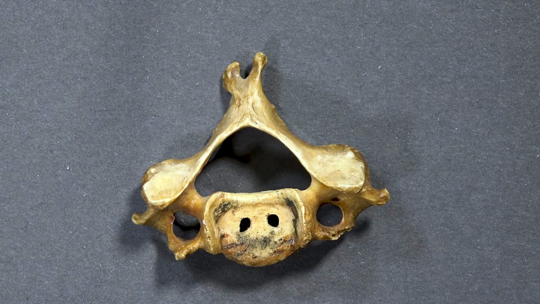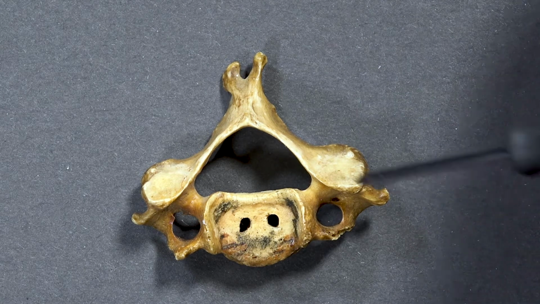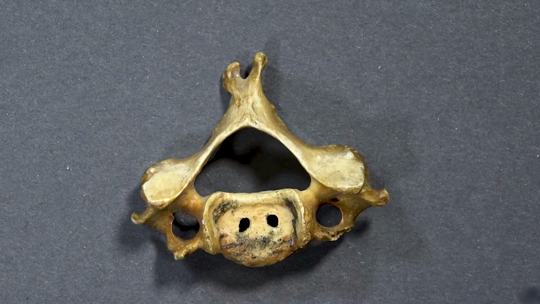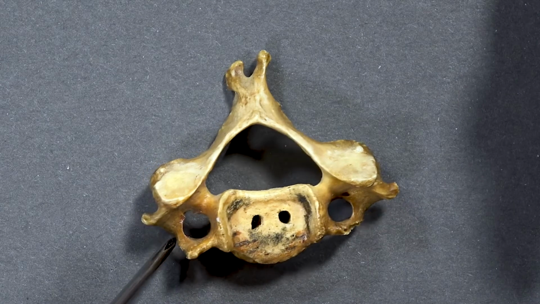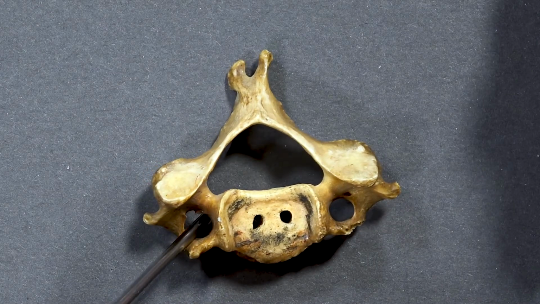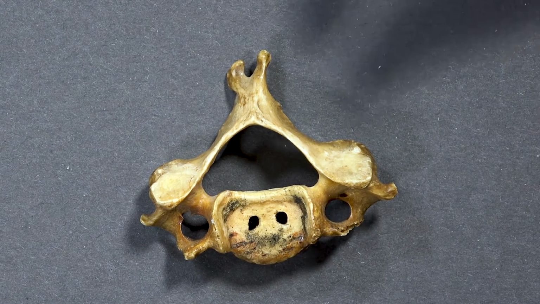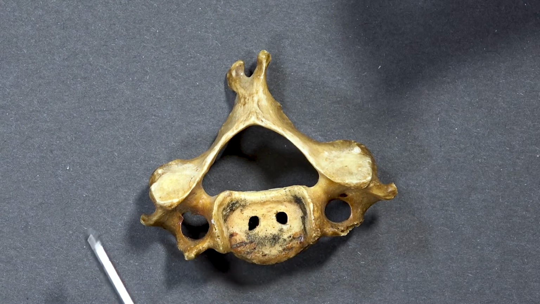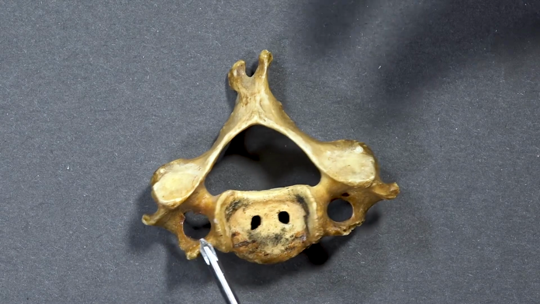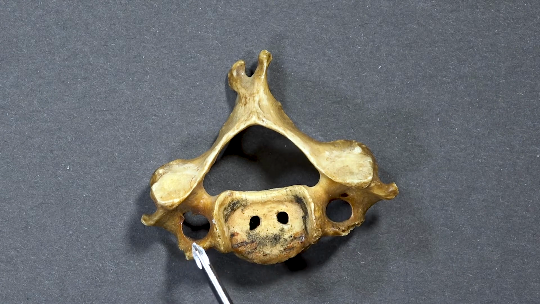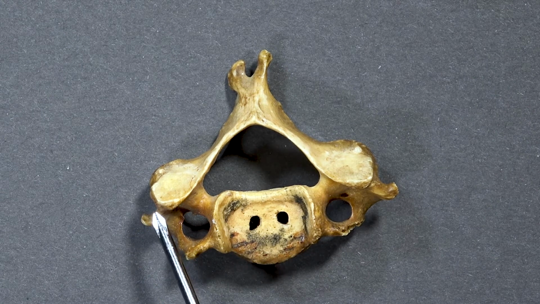All right, let's see, what else can we say? So there's definitely some weirdness here, right? You have these holes. Those are called transverse foramen, and those are for the vertebral artery, which we'll talk a lot about. So that's unique. Transverse processes are unique, right? We have double-strutted transverse processes. So we have an anterior strut here, and there's the posterior strut right there.